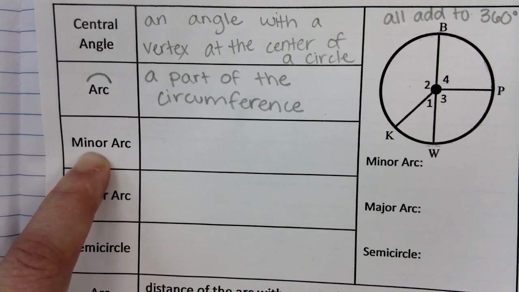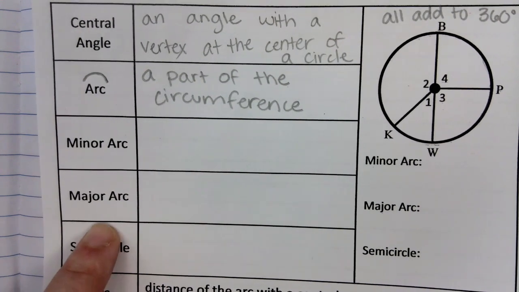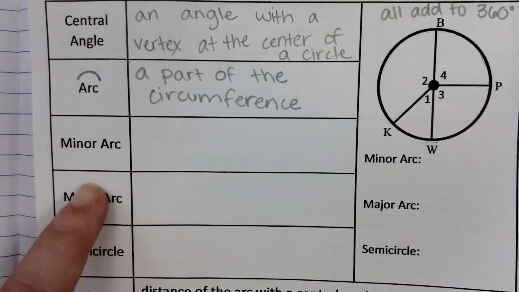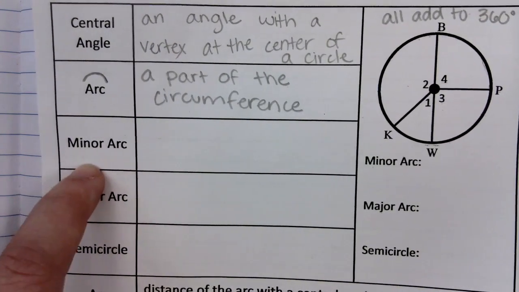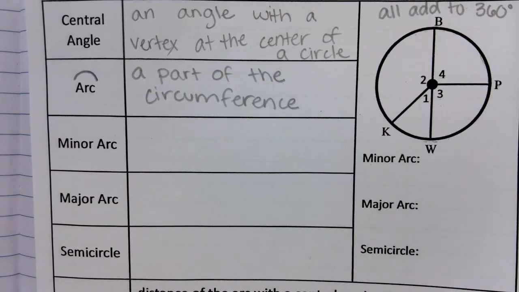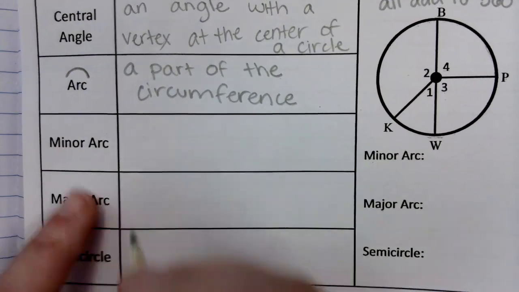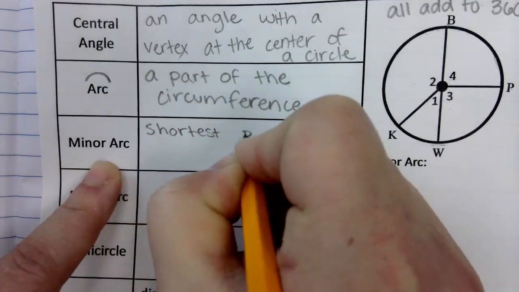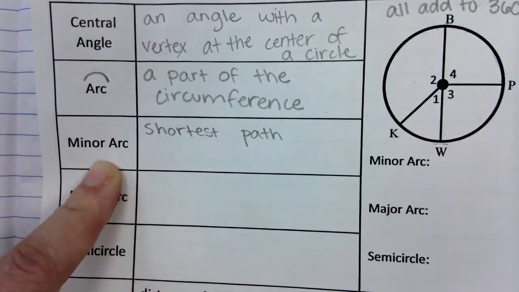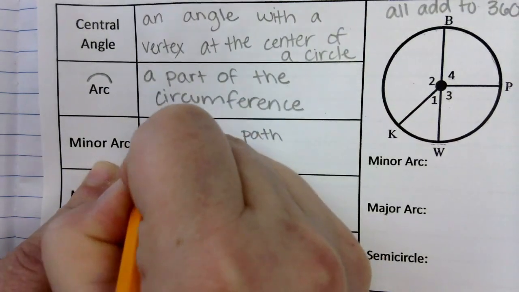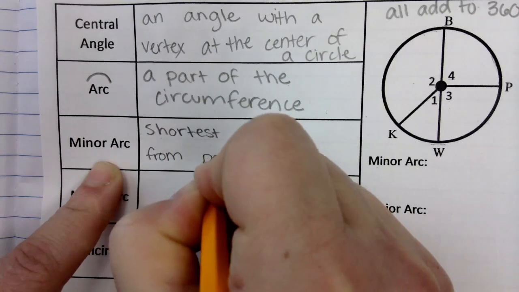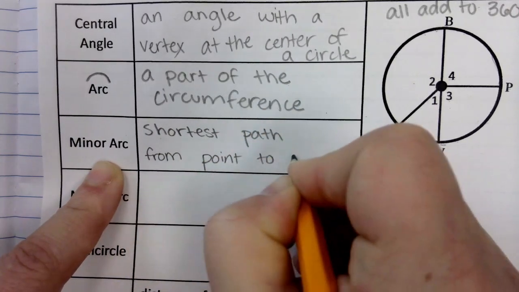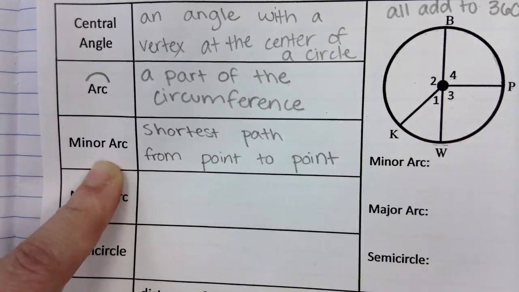So a minor arc is going to be our shortest path. Okay, and it's the shortest path from point to point. So for every 2 points, when we look at their pathway, there's always either a minor arc or a major arc, except for the semicircles. Minor and major kind of go together. I'm going to use yellow for my minor arc today.